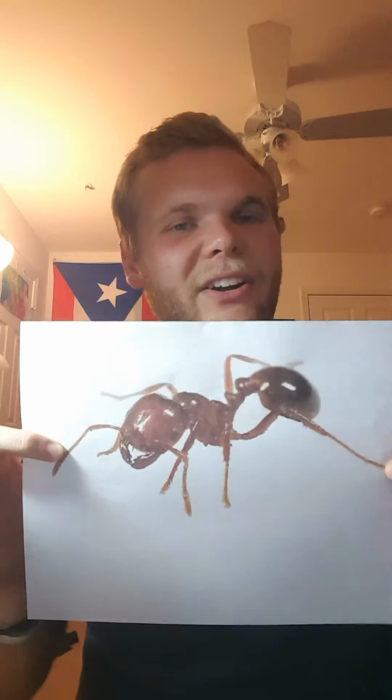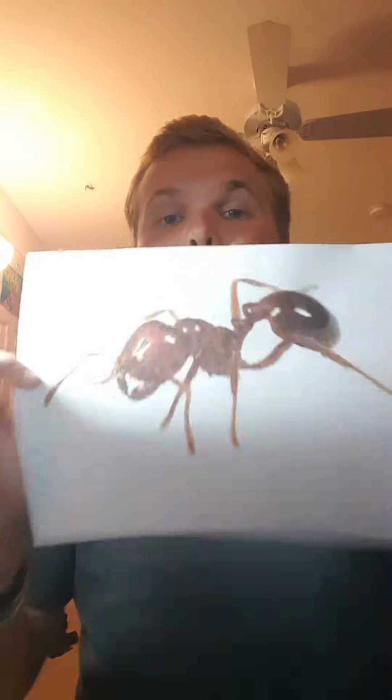Today we're going to explore something that's really small in the environment but plays a major role, and that is ants. I know everyone has seen them before, but we're going to be talking about two specific forms of ants today. One is a monogyne fire ant, and the other one is a polygyne fire ant. Yeah, I know, they look pretty much the same, but if you break it down, you can tell them apart.